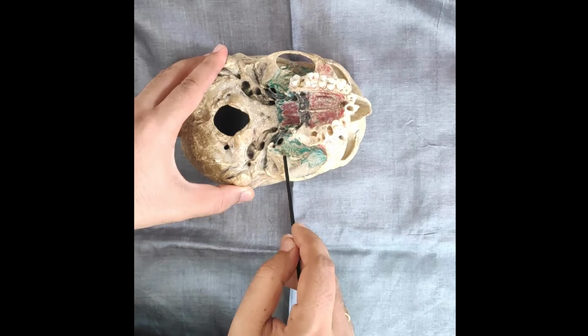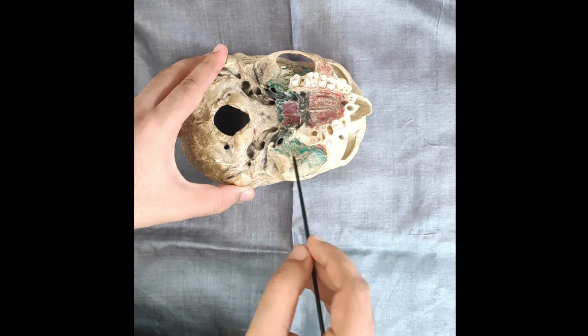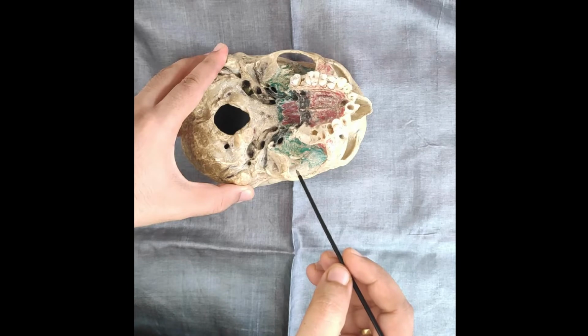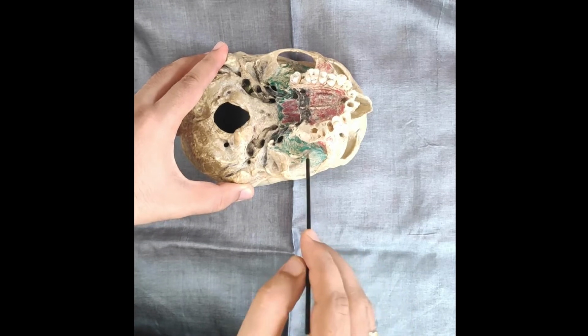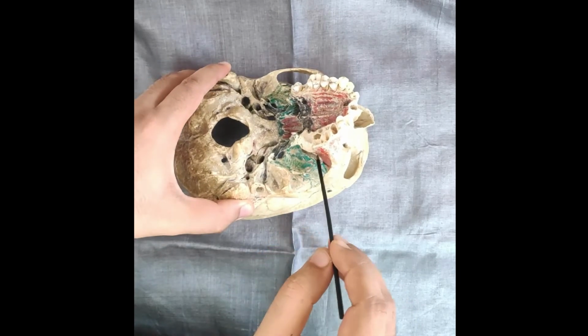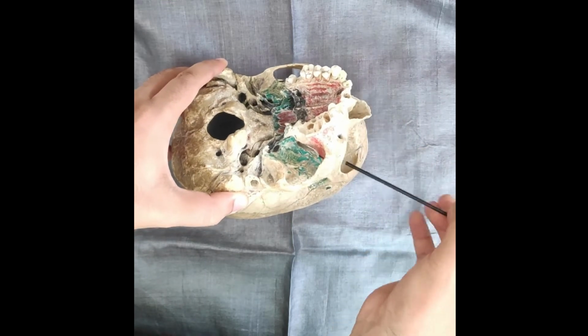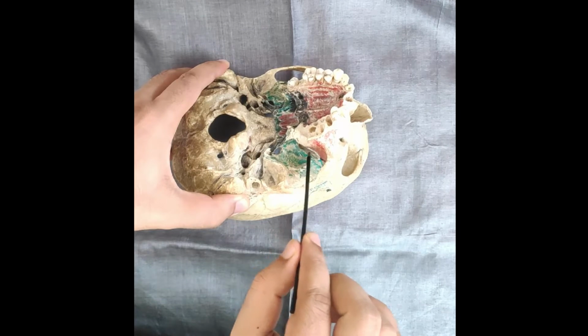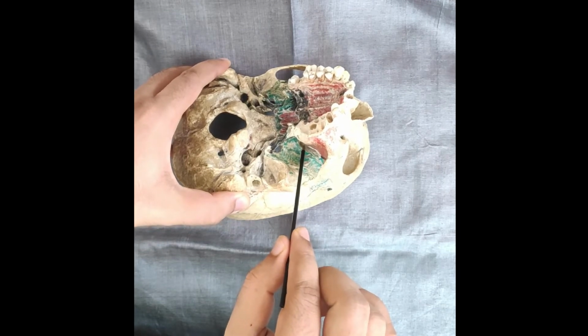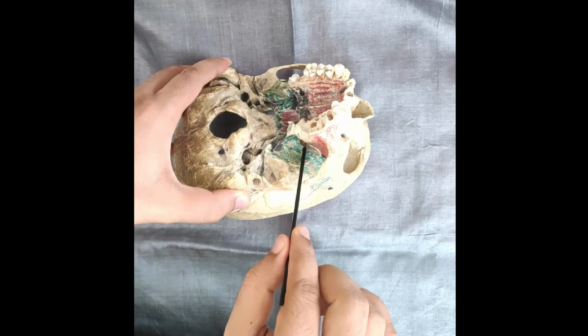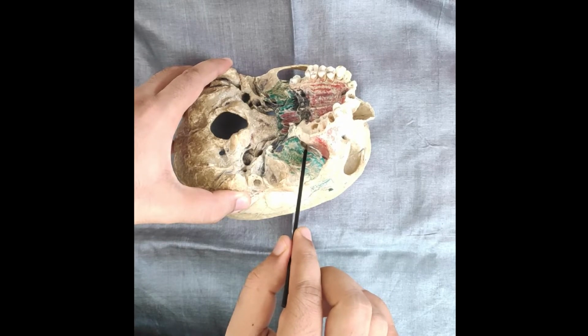It is roughly pentagonal. The anterior margin forms the posterolateral boundary of the inferior orbital fissure. The inferior orbital fissure is over here. You can obviously see the probe. So this is the inferior orbital fissure. So it forms the posterolateral boundary of the inferior orbital fissure.